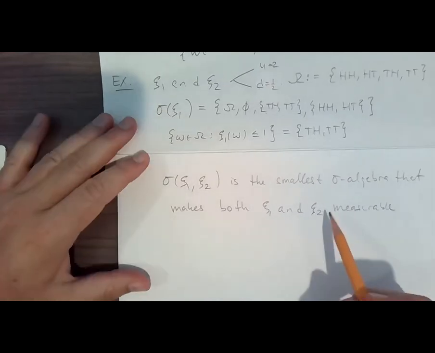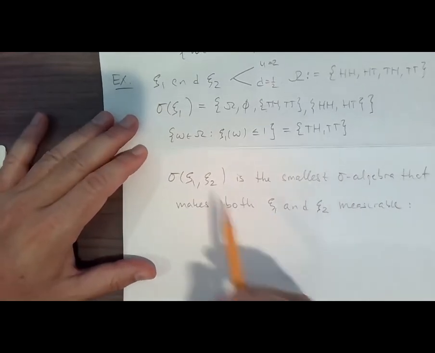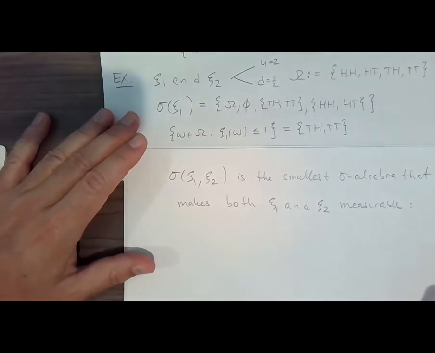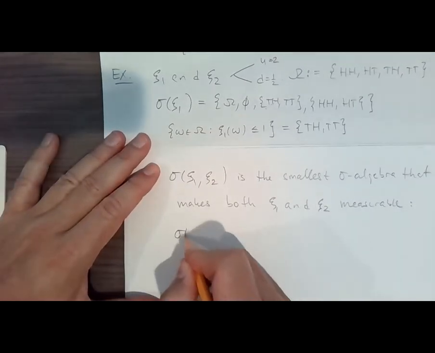So maybe we should have a look at, so we have an idea about what psi1 is. Okay, so let's do psi2.